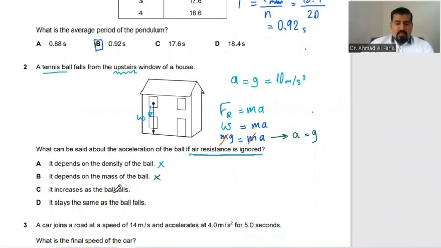It increases as the ball falls? No, actually, if there is air resistance, it will decrease, not increase, because as the speed increases, air resistance increases. But here they say that air resistance is negligible. There is no air resistance. There is no other force in the opposite direction of the motion; only the weight acts downwards. Okay, it stays the same. We said that it stays the same as the object falls. Okay, so the answer is what? D.